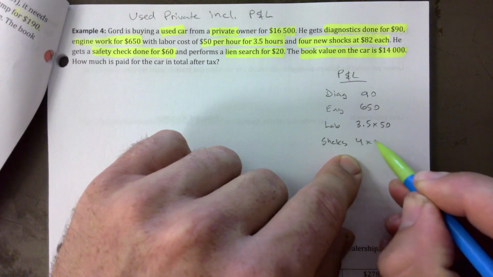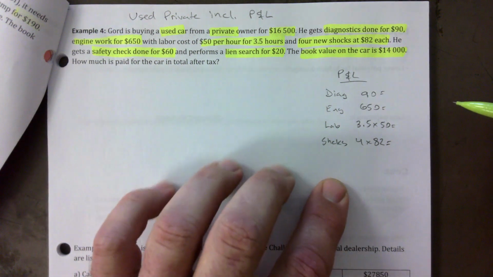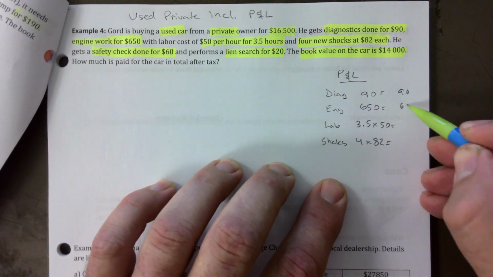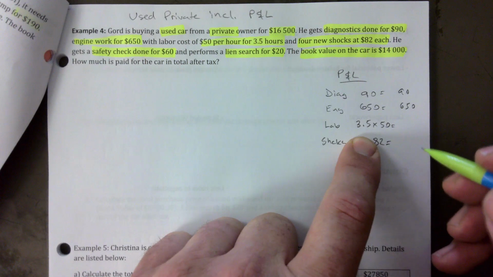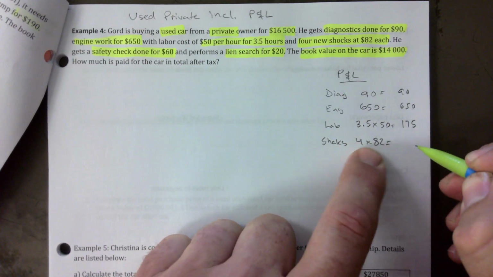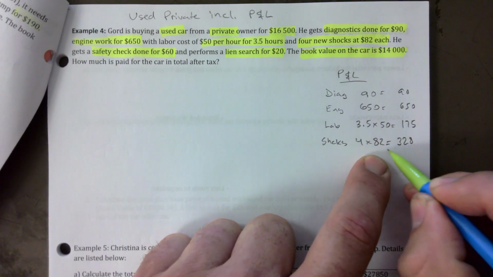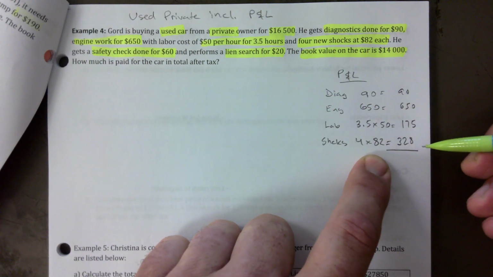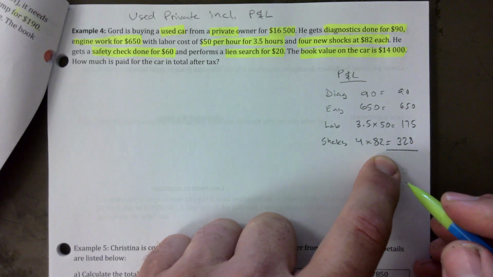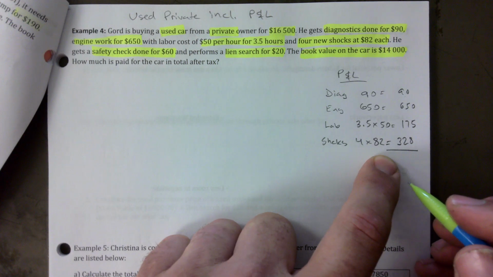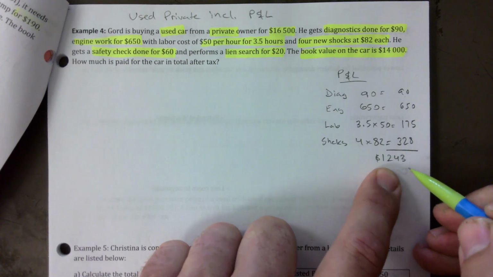Shocks, 4 times 82. And that's it, right, for now? So you just go, this is 90, this is 650. 3.5 times 50 is 175. 4 times 82 is 328. So then we have a little subtotal here. So when you add up all the parts and all the labor, you end up with 1243, correct? 1243 is that subtotal for parts and labor.